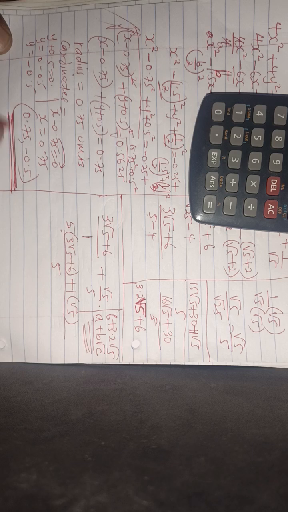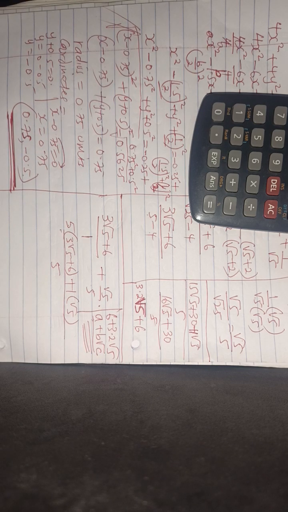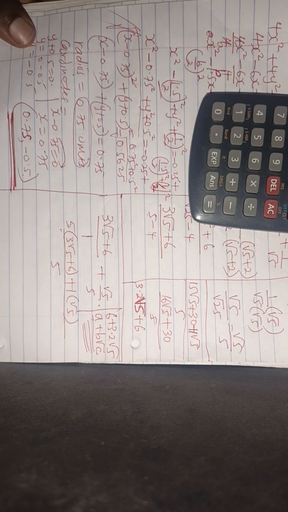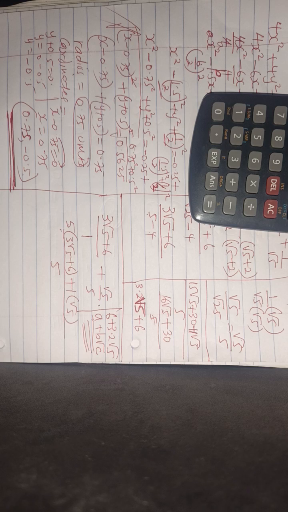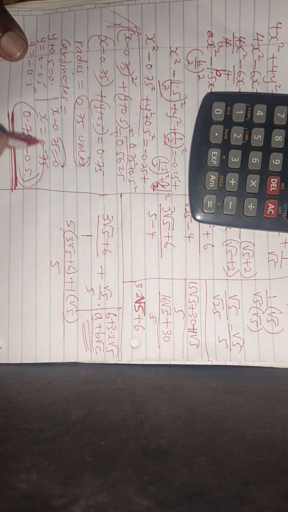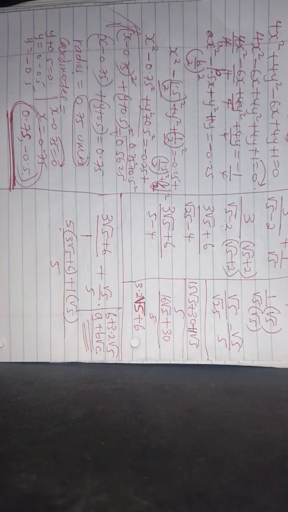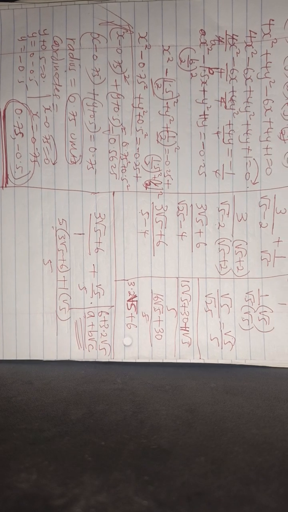Those are the coordinates in terms of x and y, which will now give us the radius, which is 0.75. So our radius, as far as this circle is concerned, is 0.75 units, and the coordinates of the center of the circle in terms of x and y are 0.75 and negative 0.5. That is all about that question, and we will now move to another question.